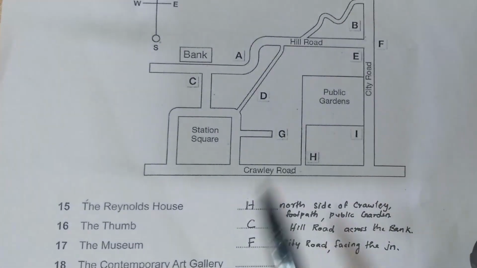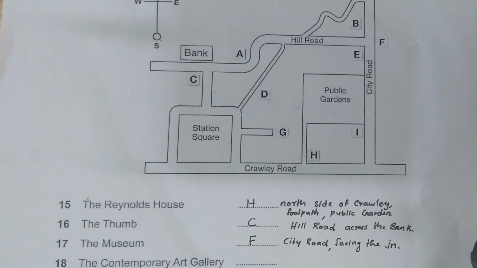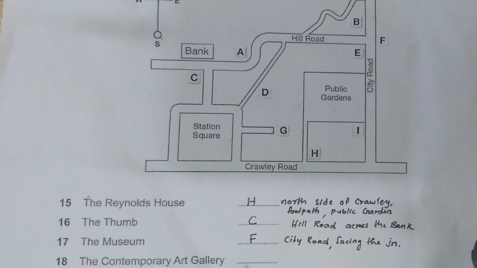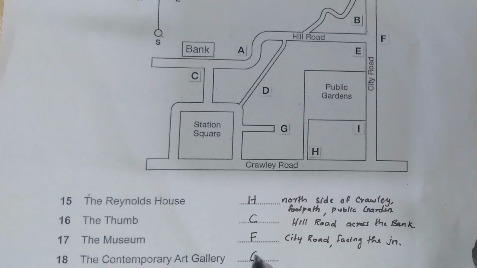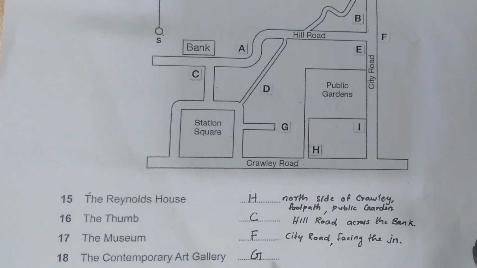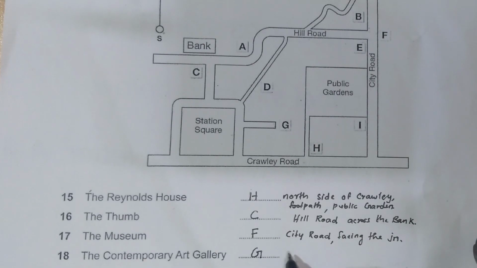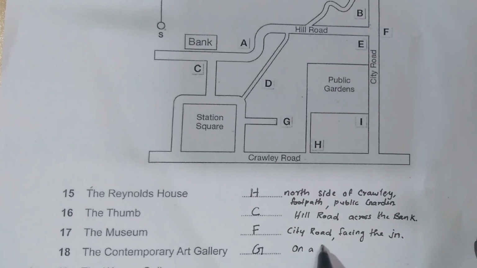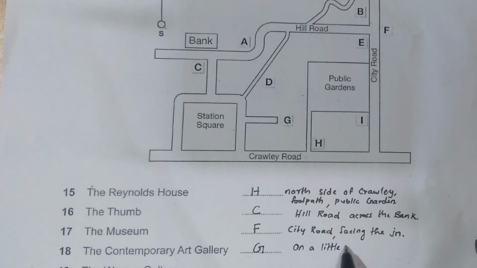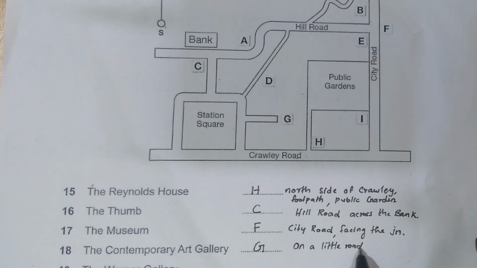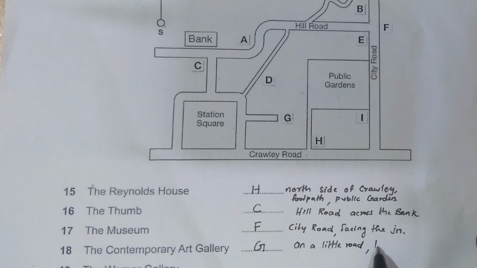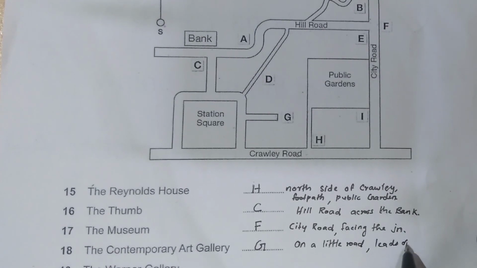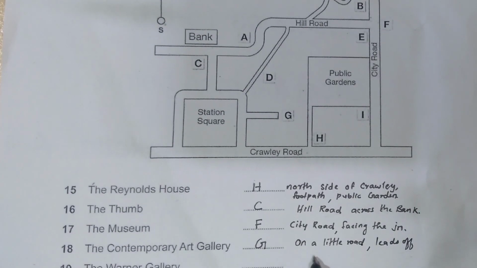Okay. Now the next one, 18th one, the Contemporary Art Gallery, is G. Okay, and they said that it is on a little road, then it leads off the station square.